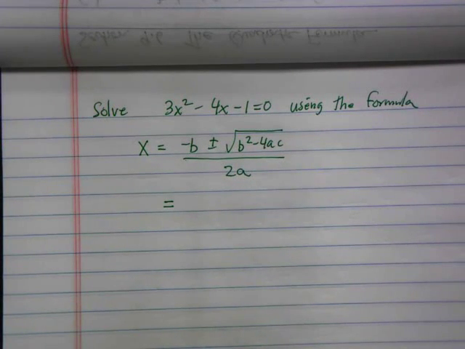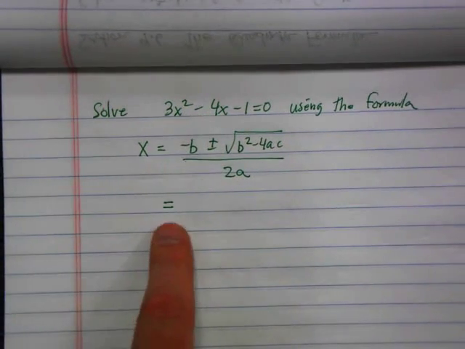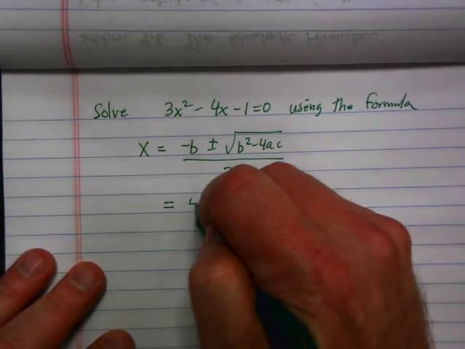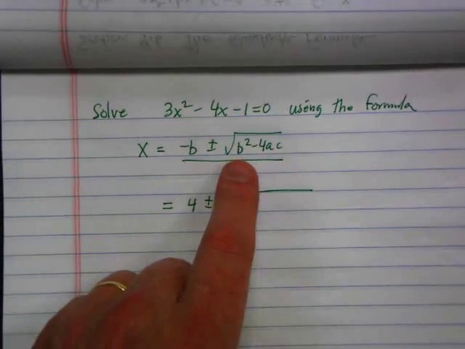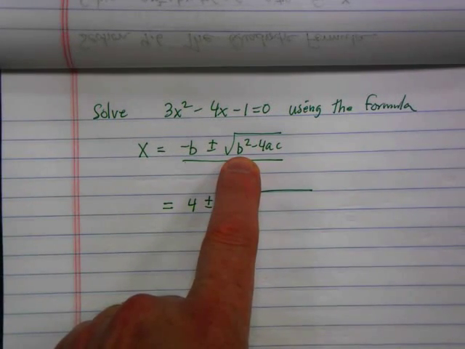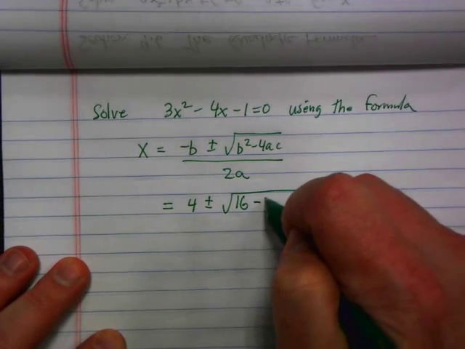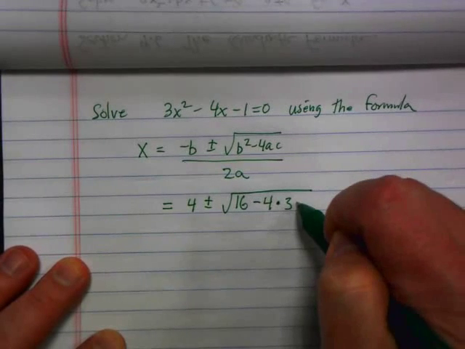What's b? b is negative 4. b's got a minus sign in front of it. So b is negative 4. So what's negative b? Positive 4. 4 plus or minus the square root of. What's b squared? Negative 4 squared is 16. Minus 4 times, what's the a number? 3. What's the c number?